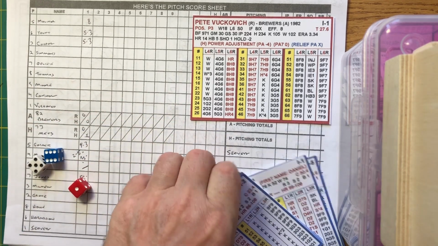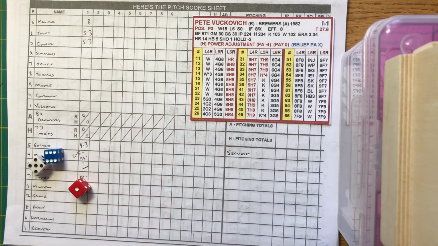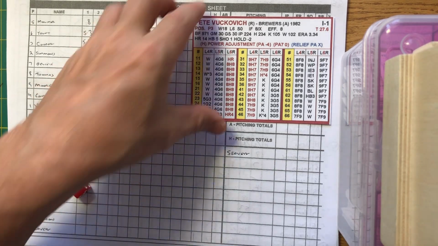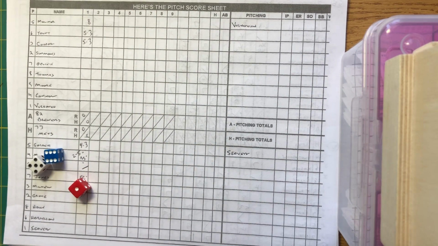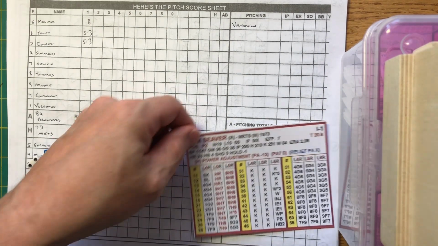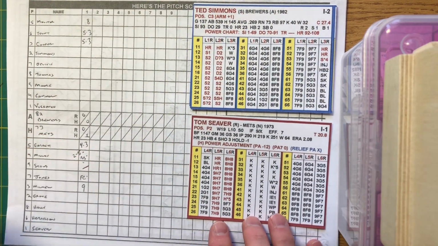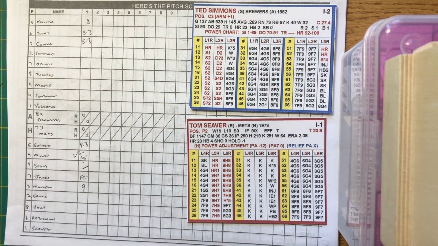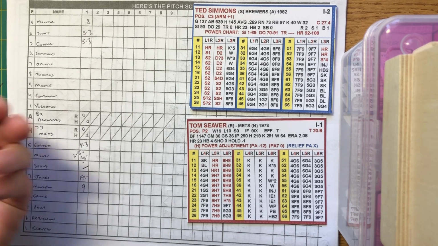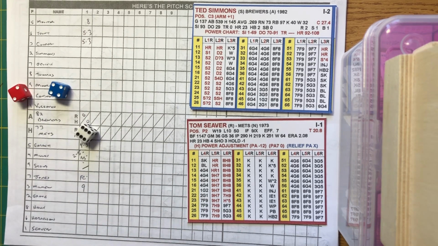We go to inning number 2, and we are scoreless at Shea Stadium. Tom Seaver coming out. He will face Ted Simmons, Ben Ogleville, and Gorman Thomas in inning number 2. This is Here's the Pitch baseball. If you haven't seen it yet, fun game. Flow is fantastic, even though I'm playing very slowly today.